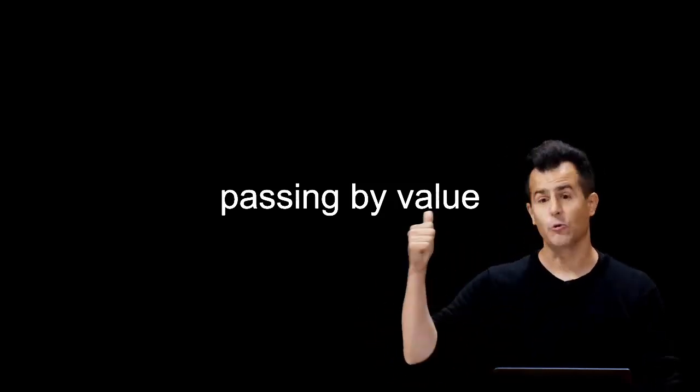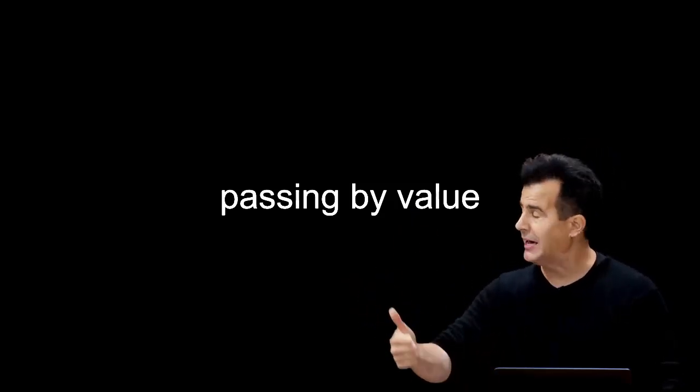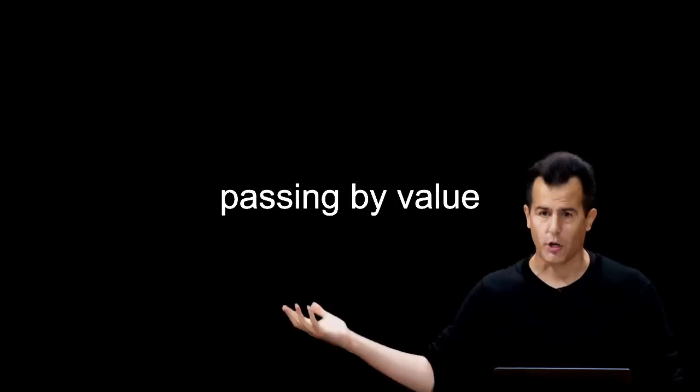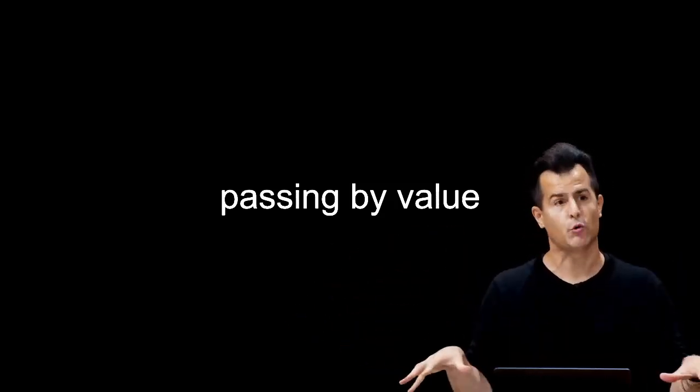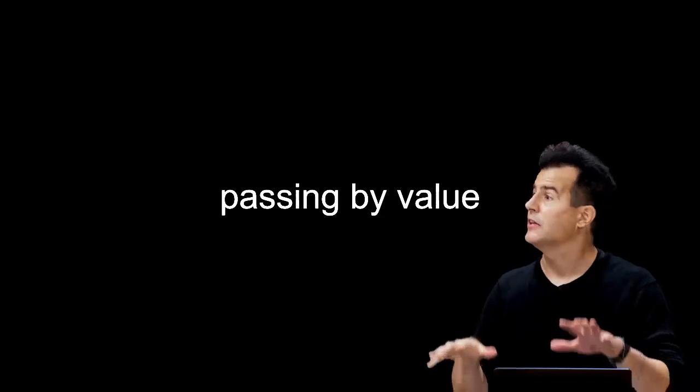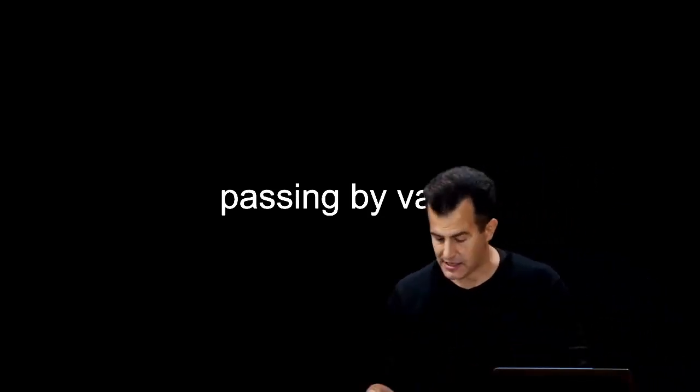So when you pass in x and y, you're really passing in a copy of x and a copy of y that you can do anything you want to, and we're calling them a and b in the context of swap, but that has no effect on the original versions of x and y.